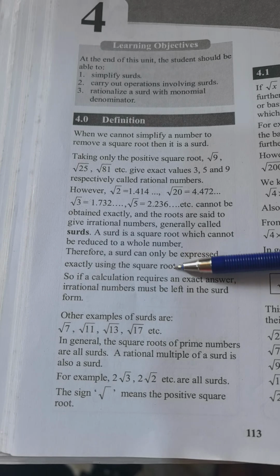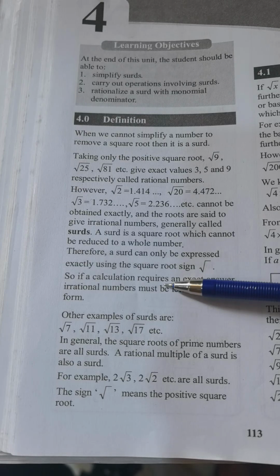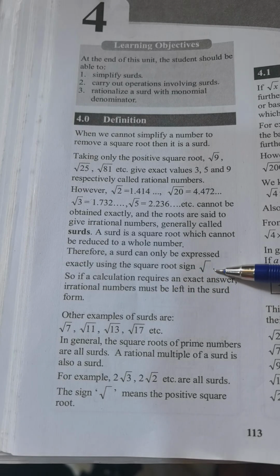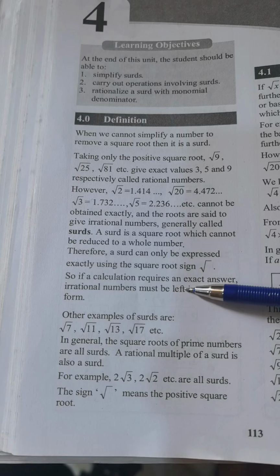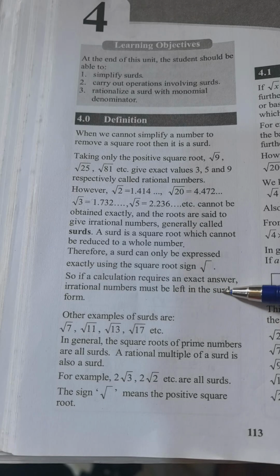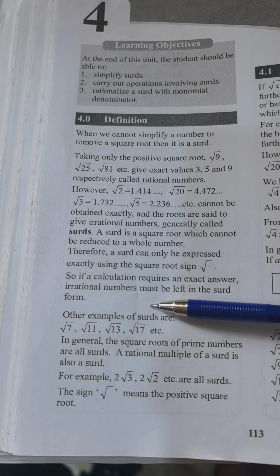Therefore, a surd can only be expressed exactly using the square root sign. We want the exact value, so we have to keep it in the square root. So if a calculation requires an exact answer, irrational numbers must be left in the surd form.